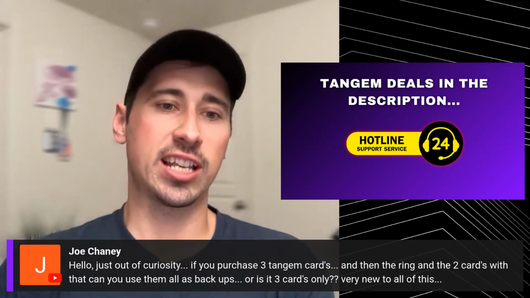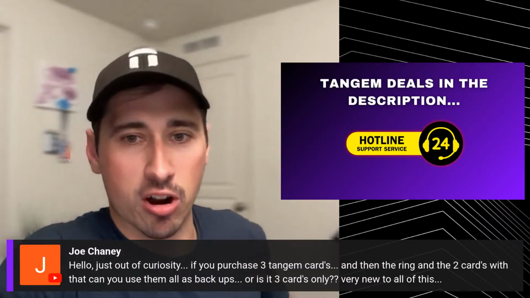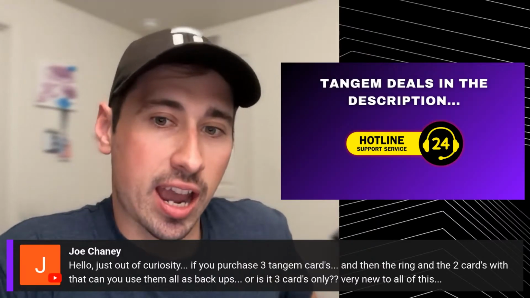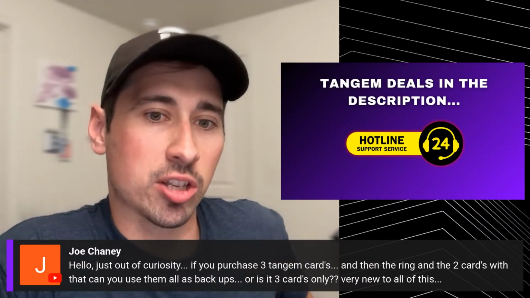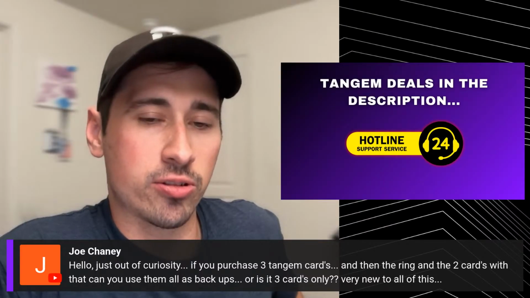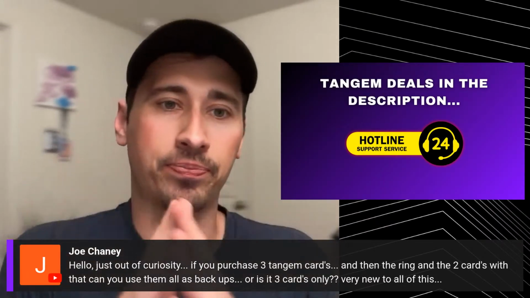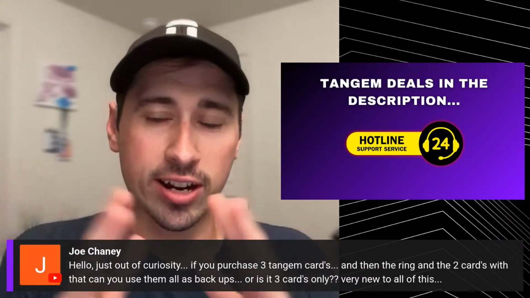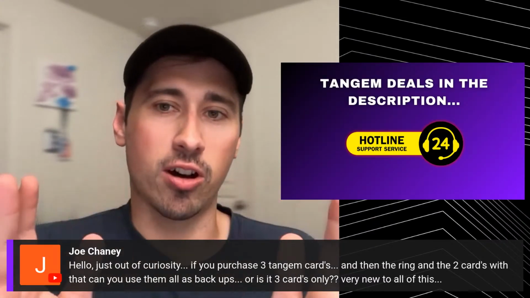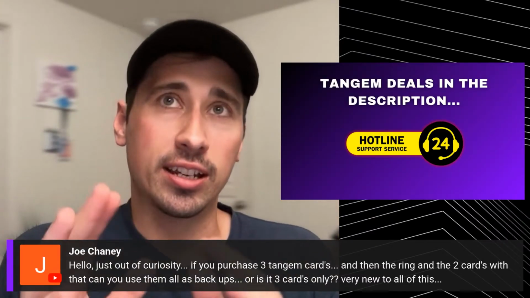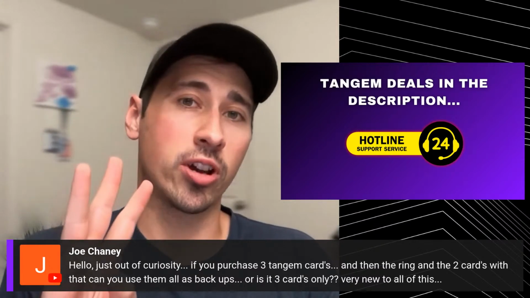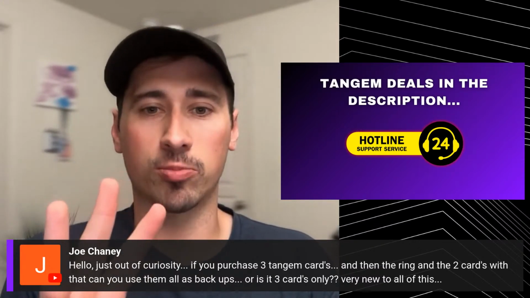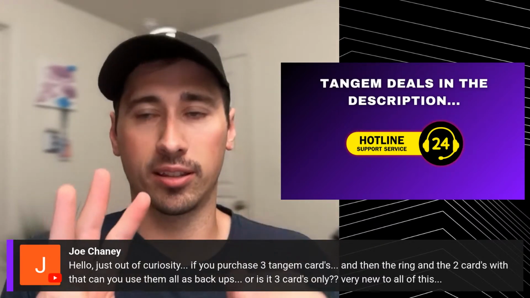Joy says, hello, just out of curiosity, if you purchase 3 Tangem cards and then the ring and the 2 cards with that, can you use them all as backups, or is it 3 cards only? Very new to all this. Okay, I'll try to explain this as simply as I can. It's kind of a gray area. First off, Tangem limits you to a total of 3 cards per wallet.